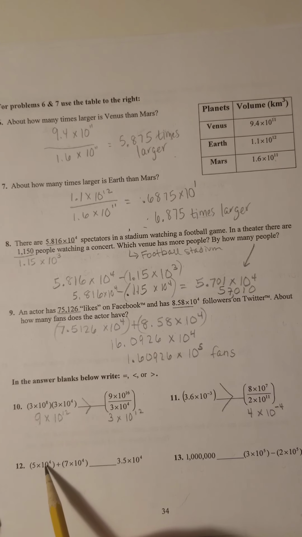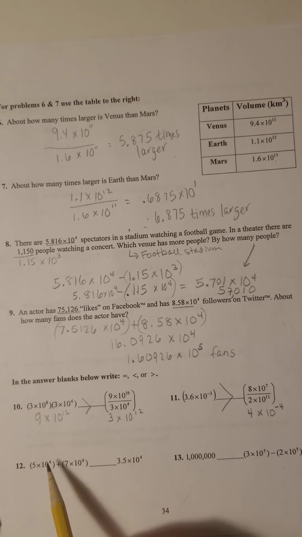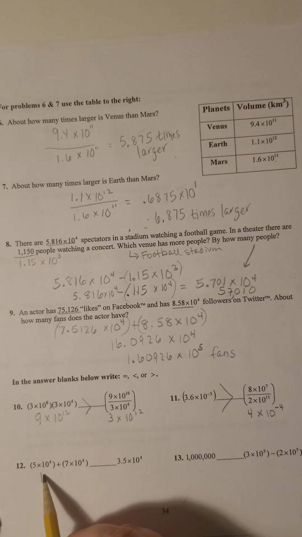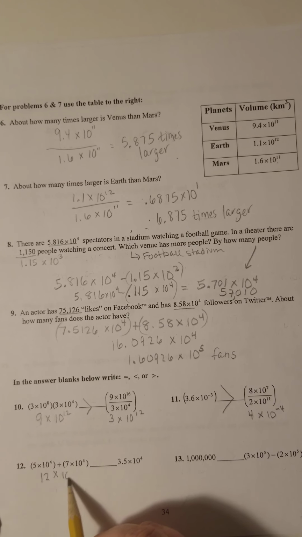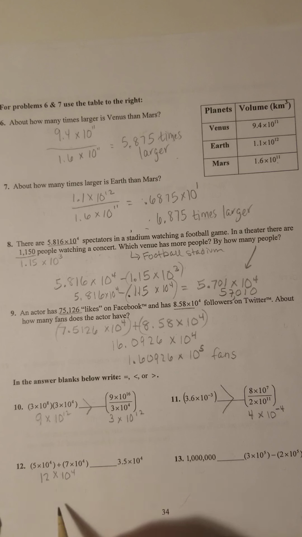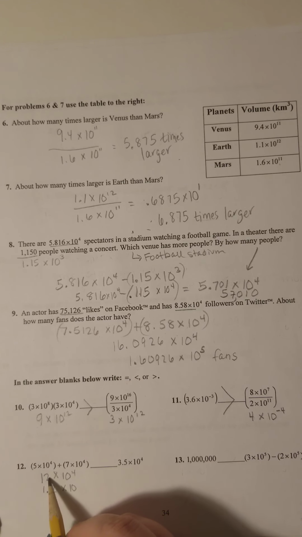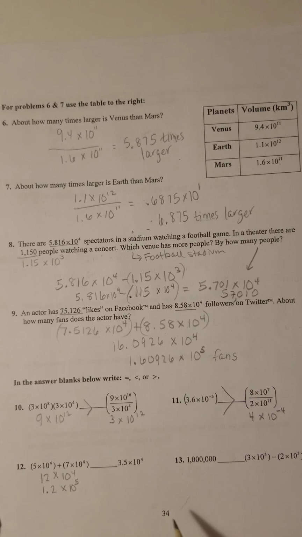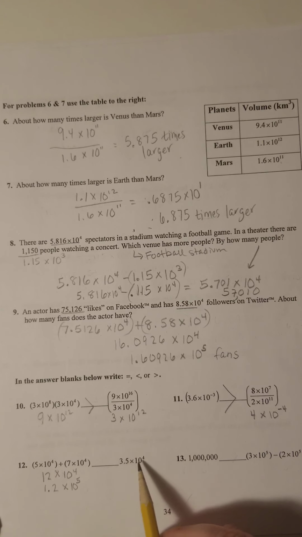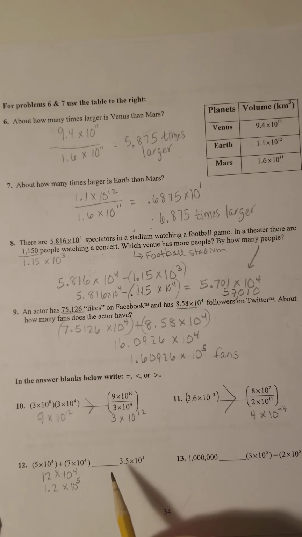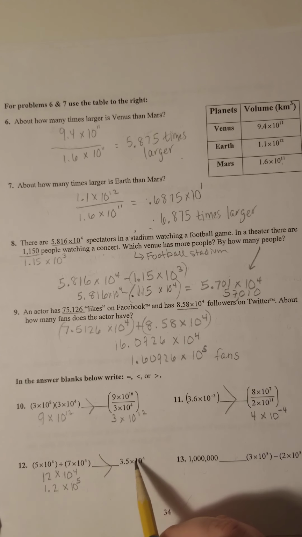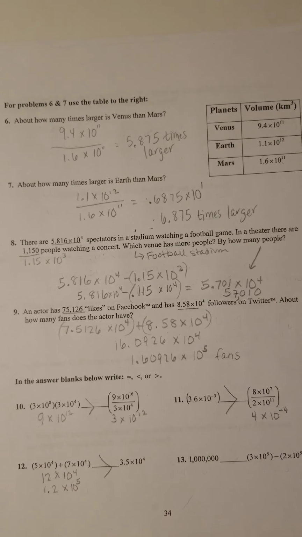Well, this one, because this exponent is closer to 0, so that makes this a smaller number. When I add, they need to be the same exponent up here. So since these are, I can just add the number out front. But this 12 isn't between 1 and 10, so I'm going to make this 1.2. Since I made this a smaller number, this one becomes bigger. And now I can compare these two. 10 to the 5th is larger than 10 to the 4th.